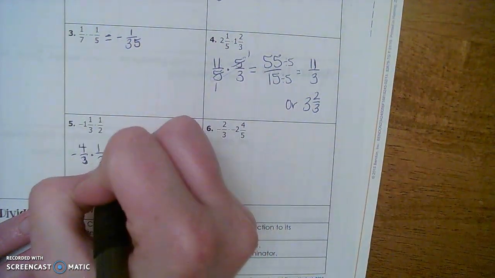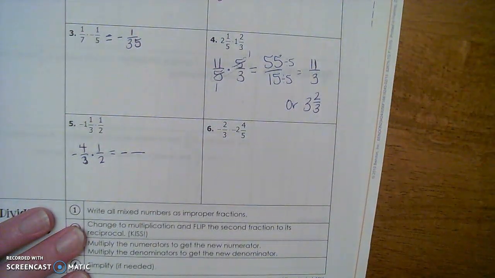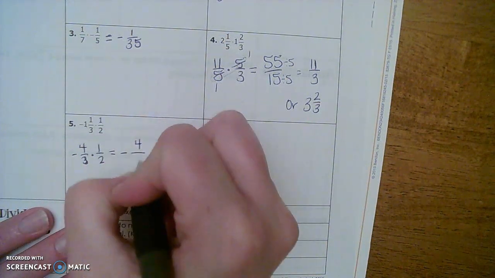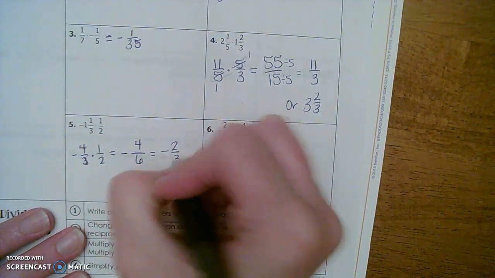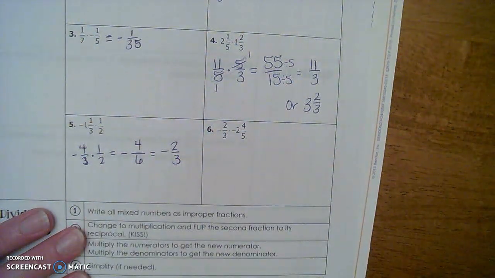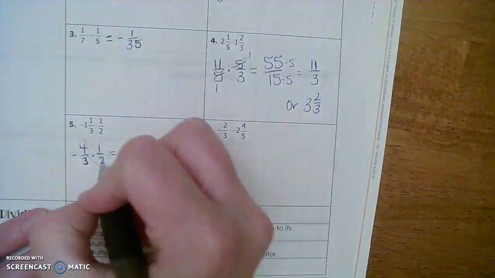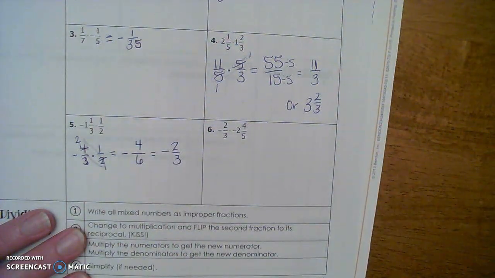So again, if you go straight across, we have 1 negative and 1 positive, so our final answer is going to be negative. 4 times 1 is 4. 3 times 2 is 6. That simplifies to negative 2/3. Divide both of those by 2. Again, maybe you saw here, 2 goes into 2 once and into 4 twice.